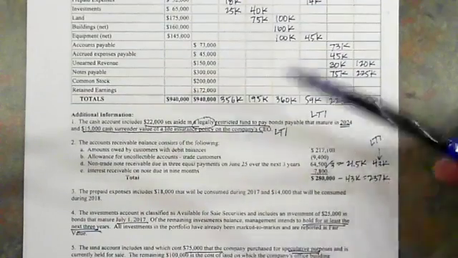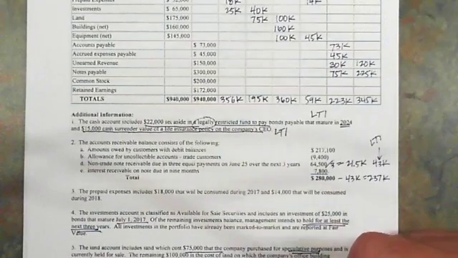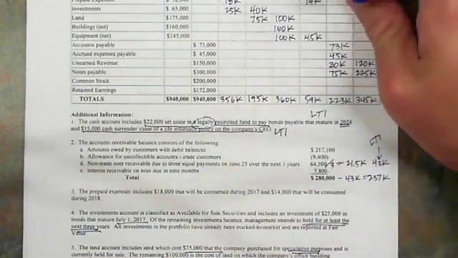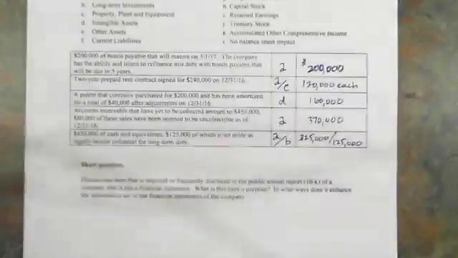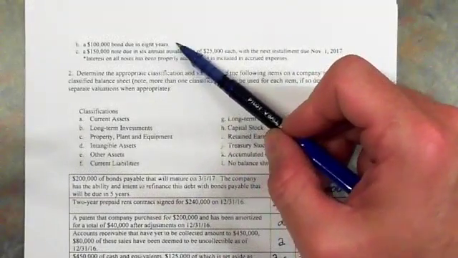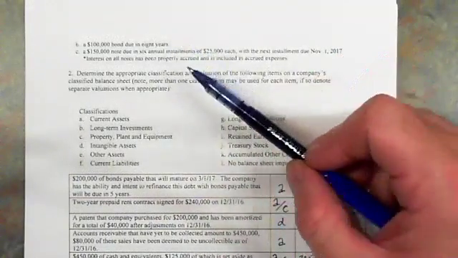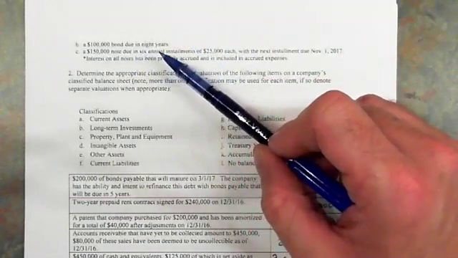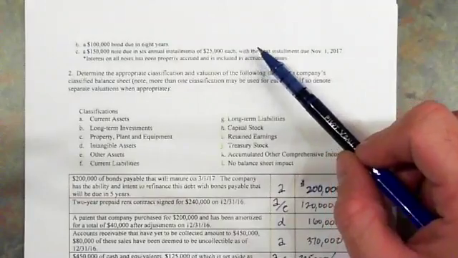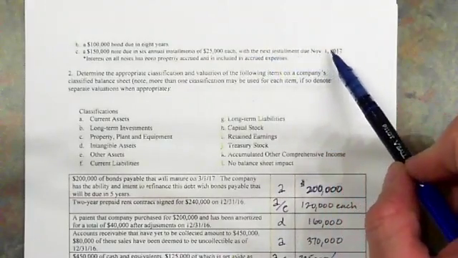The notes payable, I give you some information about. I said one's due in 6 months, so that would be a current liability without any other information, like we were going to refinance with a long-term liability. I would just assume it would be current. A $100,000 bond due in 8 years. Well, $100,000 in 8 years, that's certainly long-term. A $150,000 note in 6 annual installments of $25,000 each. The next installment is due November 1st.